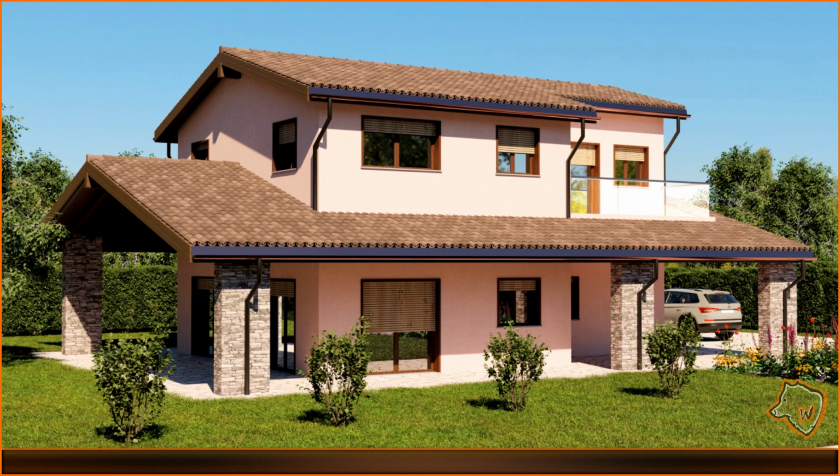Today we are going to make a house in Blender with ARCHIPACK Pro and other great add-ons. I'll explain step by step and you can see all the shortcuts on the screen.